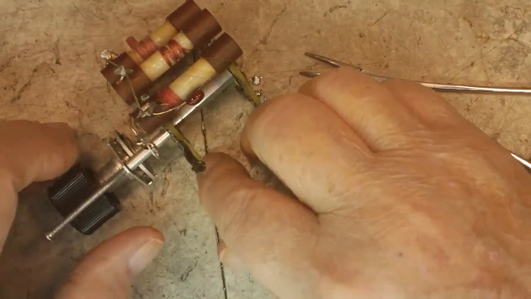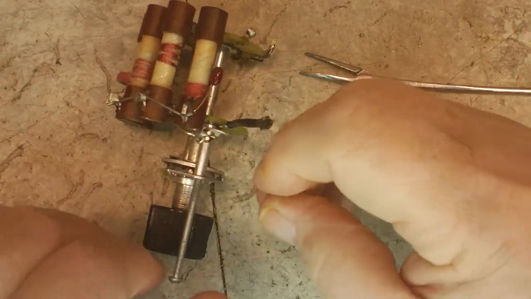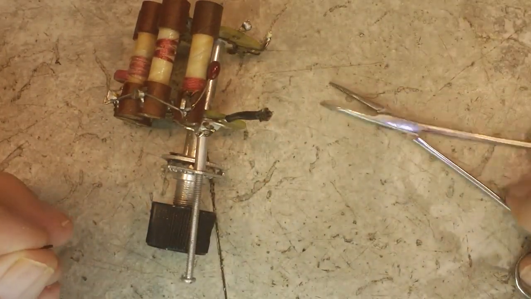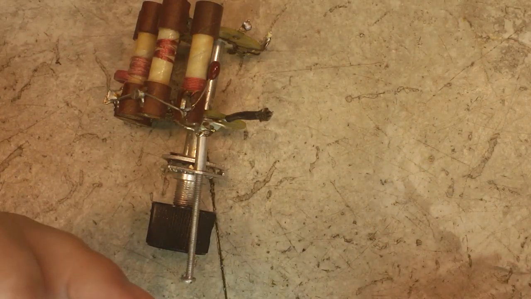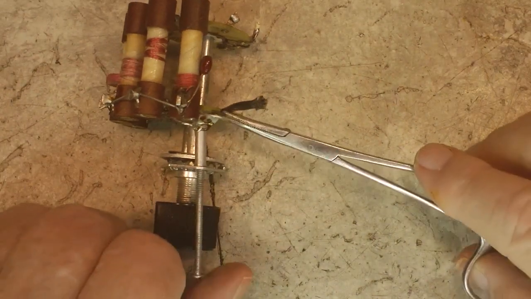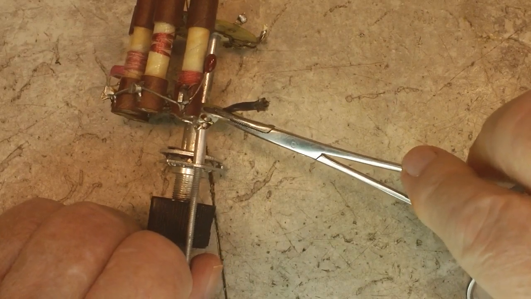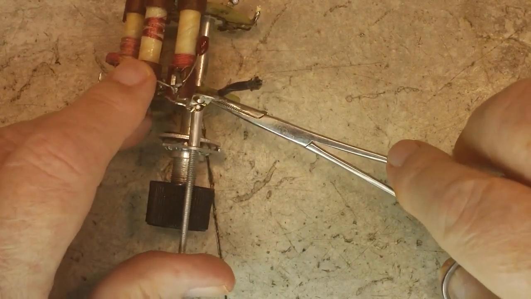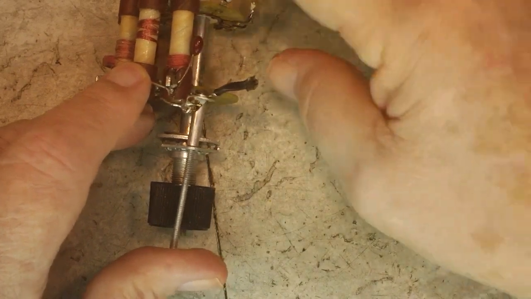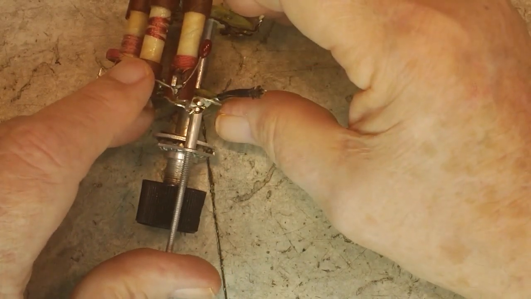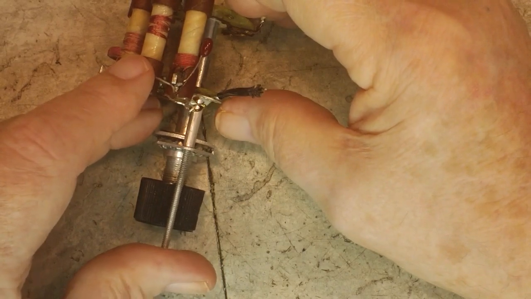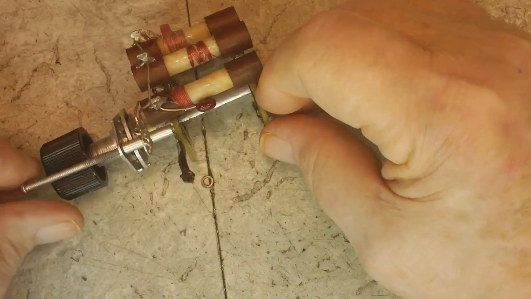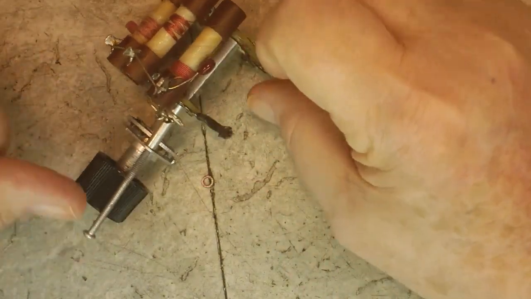Yeah, well, it didn't work. There's just no room to get in there. No room at all. Very close indeed.